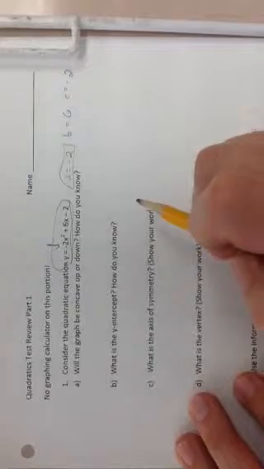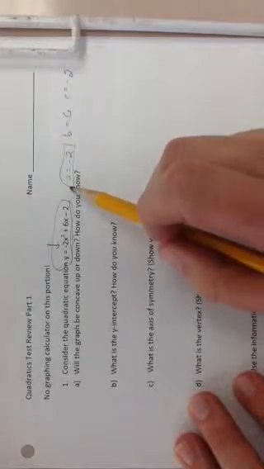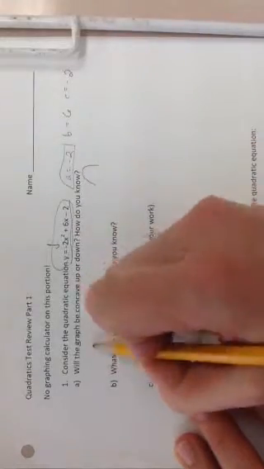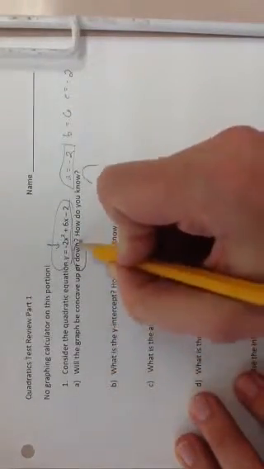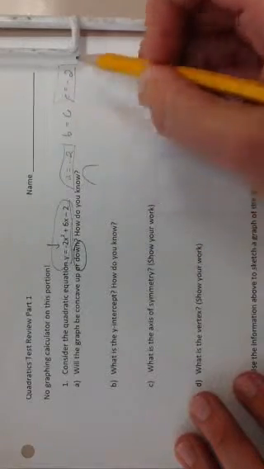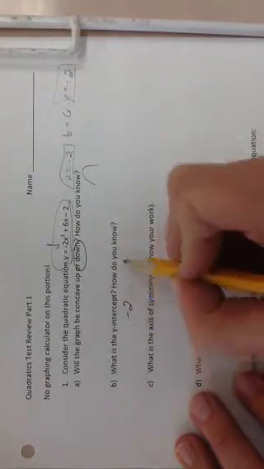A tells us whether it's concave up or down. If it's negative, it's concave down. So I would say concave down because A is negative, right? Now what is the y-intercept? That's just the C value. The y-intercept is -2. How do I know? Because that's the C value. So you make sure you write your answer on that.